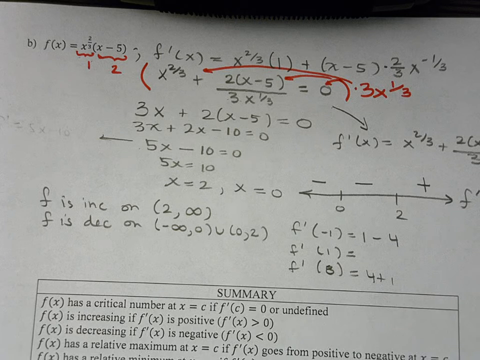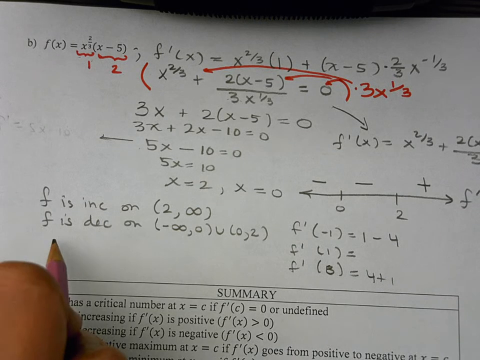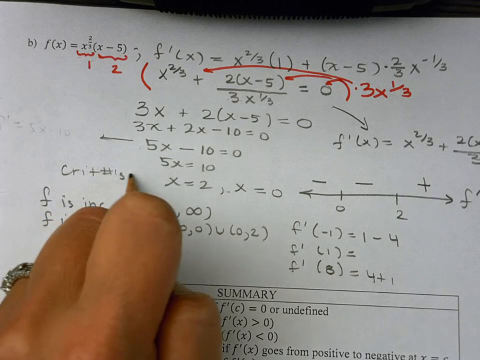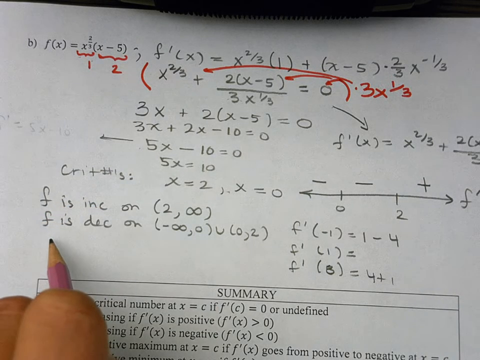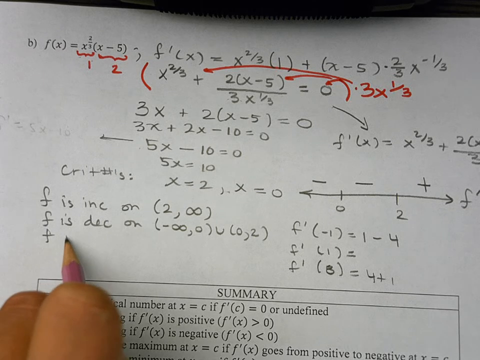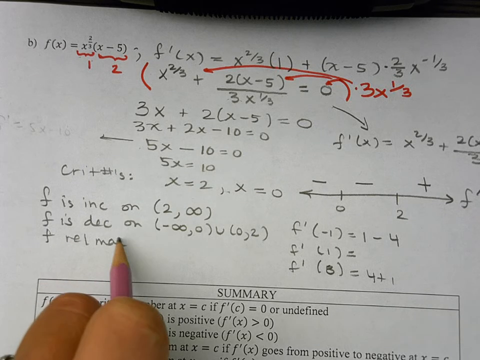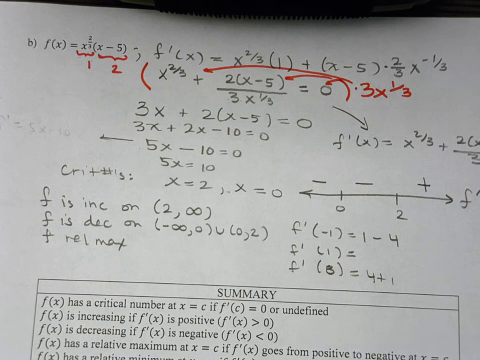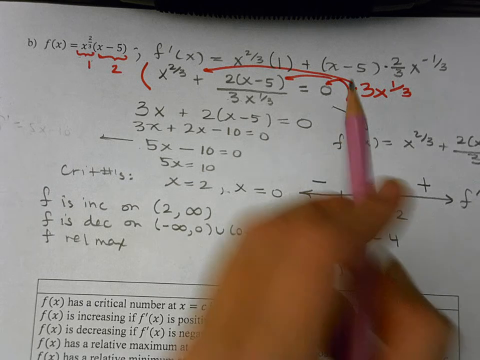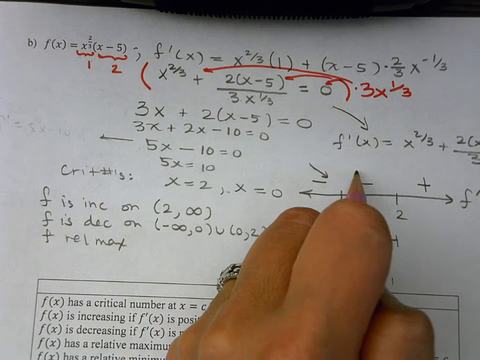And then we also want our, so this was our critical numbers. Let me label that up here, critical numbers. All right, and then we have our relative max and min. So f has a relative max whenever f prime goes from positive to negative, right? So increasing to decreasing, and that's nowhere, right? Because it's decreasing because of the negative slope, decreasing, and then increasing.